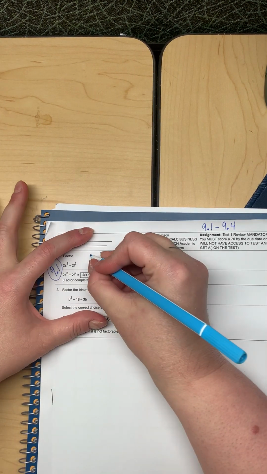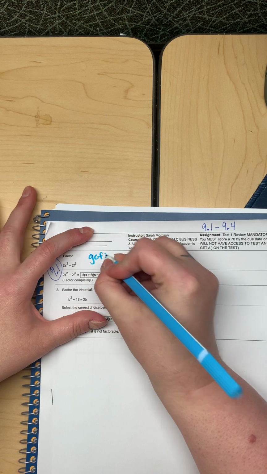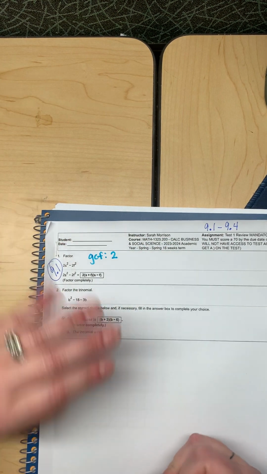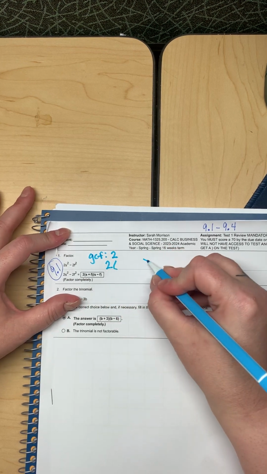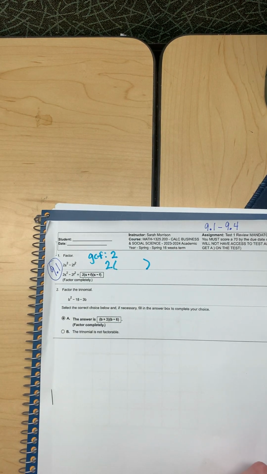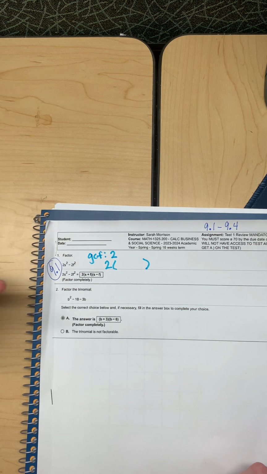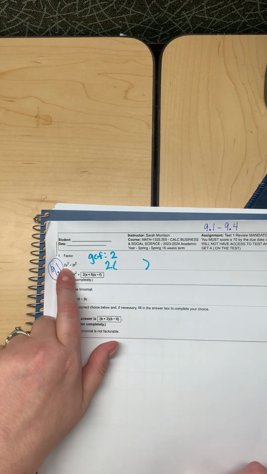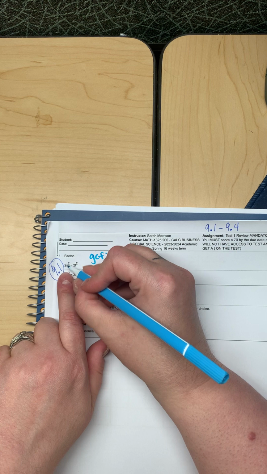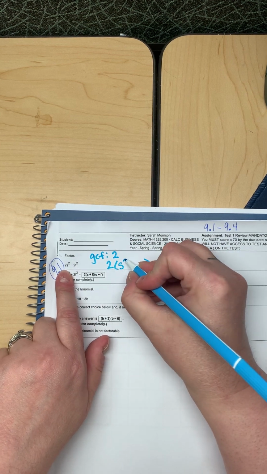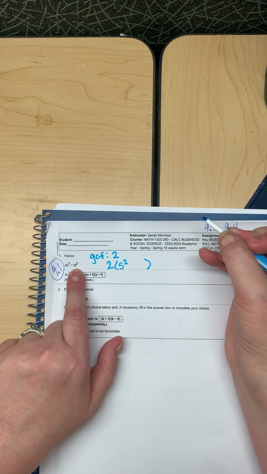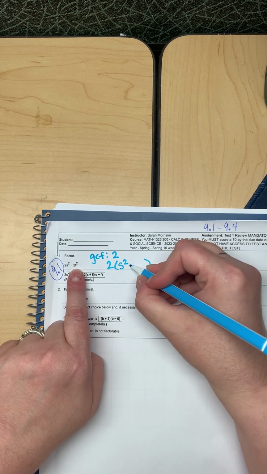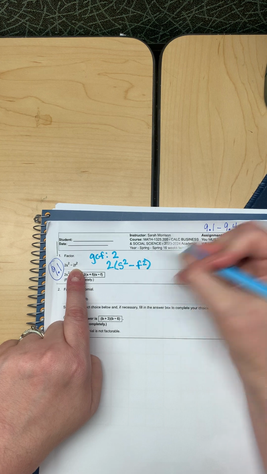So I'm going to say the GCF is 2. But then that's not the answer. I have to write down that 2, open a parentheses, and write down what's left over when I divide by 2. So if I divide by 2, instead of 2s squared, I now have s squared. If I divide by 2, instead of negative 2f squared, I just have minus f squared.